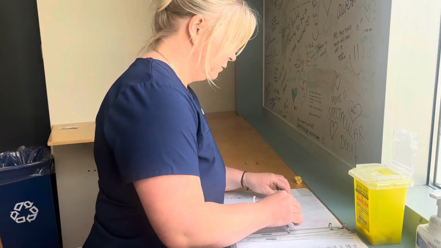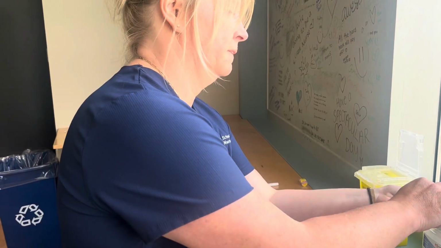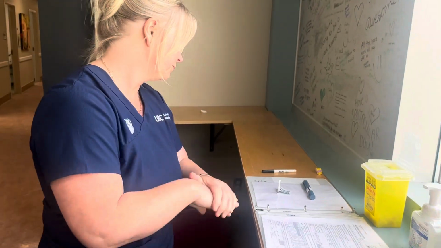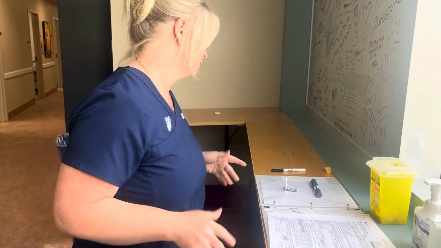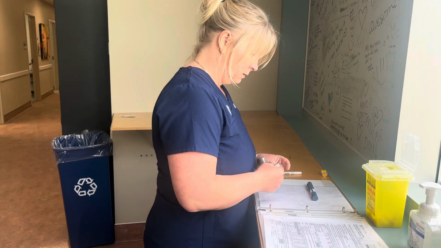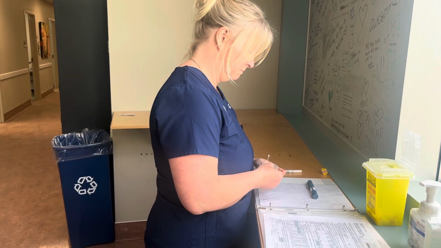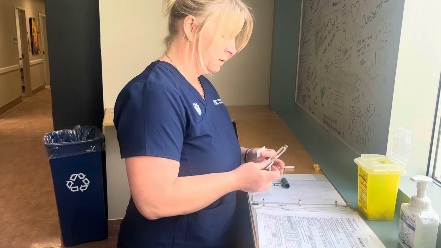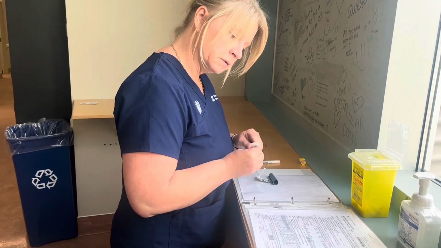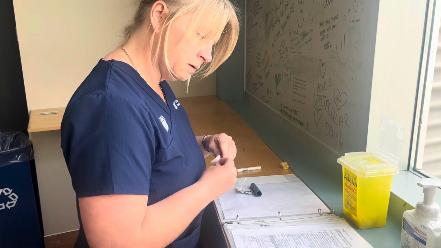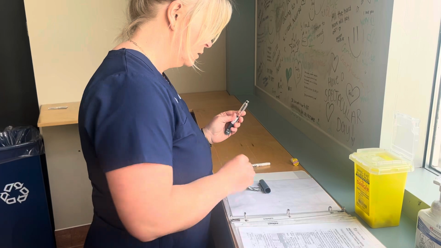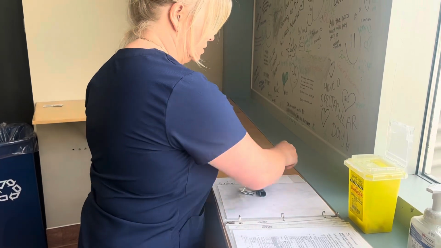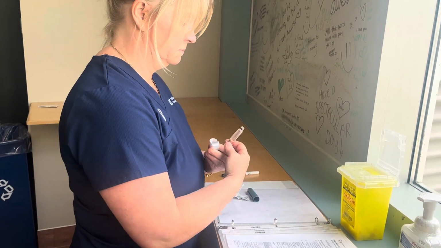Okay, before we do that, let's get organized. Do some hand hygiene. So, alcohol swab this really well. Let that air dry for about 30 seconds.